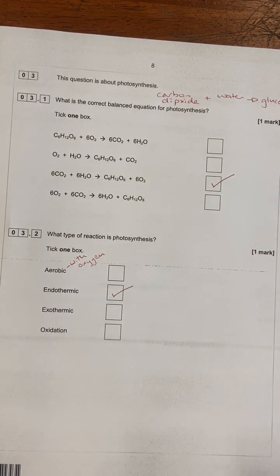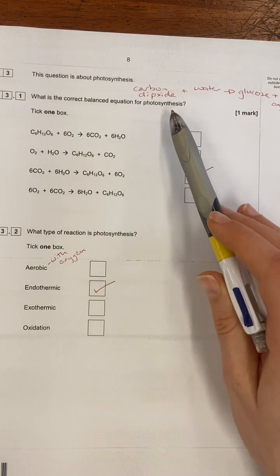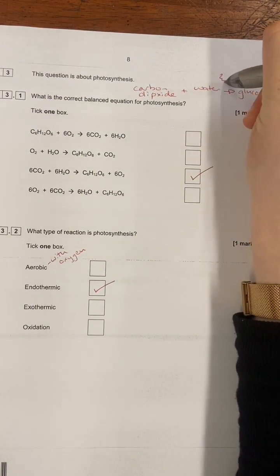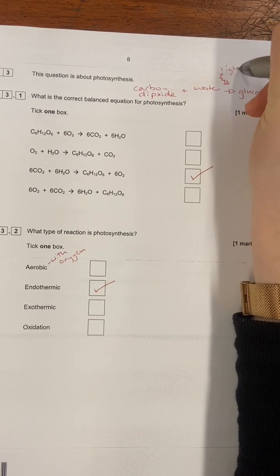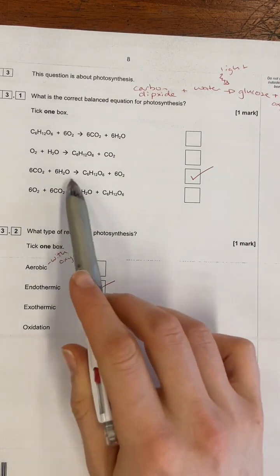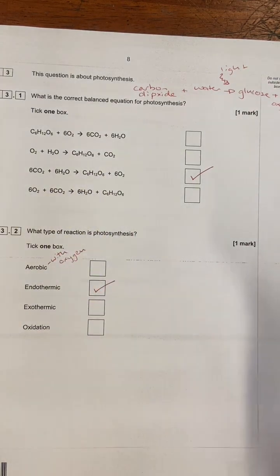What's the correct balanced equation for photosynthesis? Well, the word equation, carbon dioxide, water turns into glucose and oxygen with light. The only option which fits is this box down here. This one is our molecular formula of glucose.